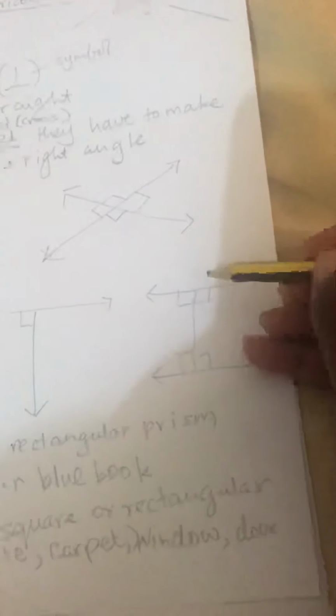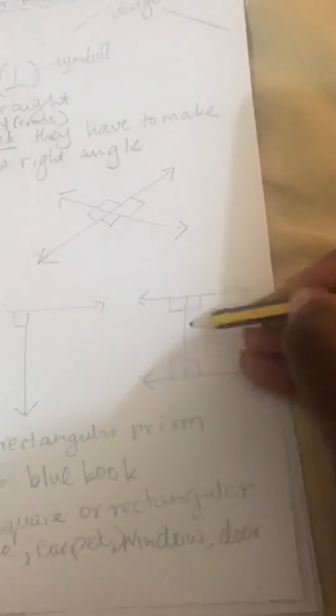So if the picture comes like this, then this line is perpendicular to this line, and this line is also perpendicular to this line. So let me label this A, this B, and this C. So A and C are perpendicular, A and B are perpendicular, okay? Because for you to be perpendicular, you have to touch each other, okay?